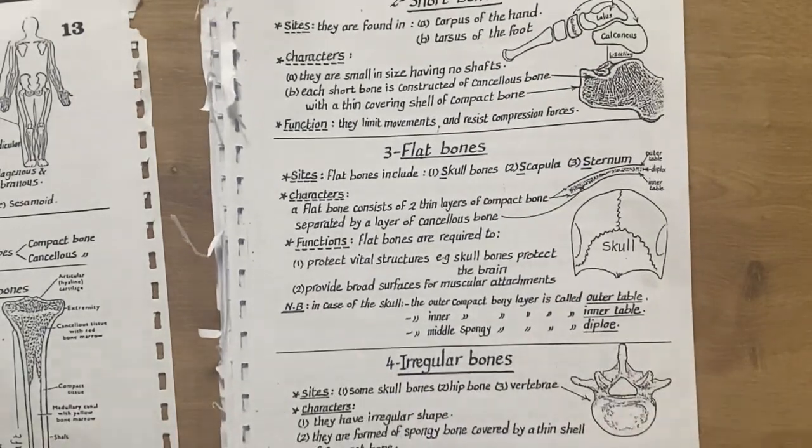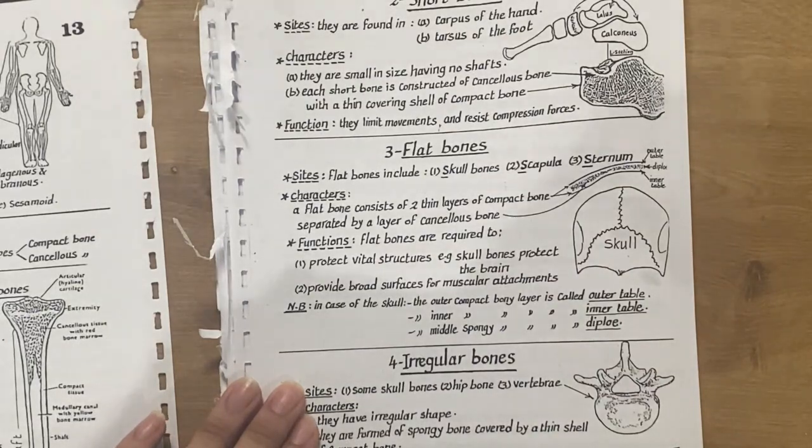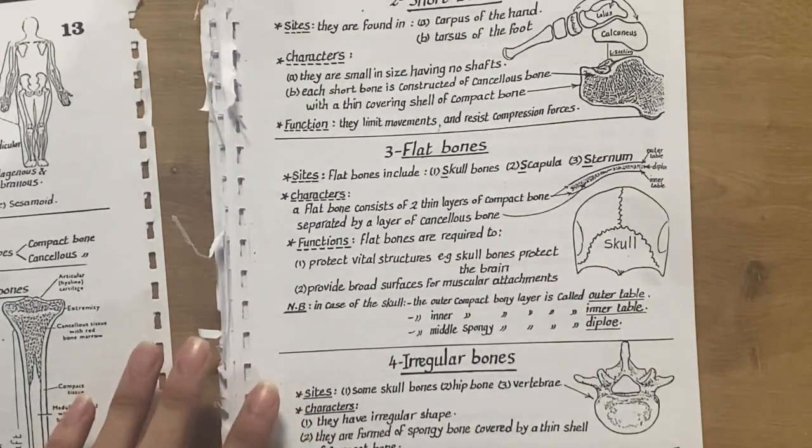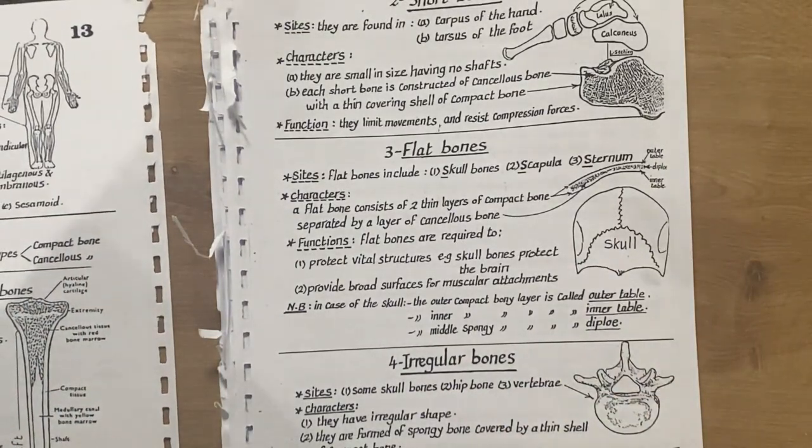Flat bones are found mainly in the skull, the scapula, and the sternum. What we can know about flat bones is that they protect structures within, such as the brain, for example. It's surrounded by so many flat bones.